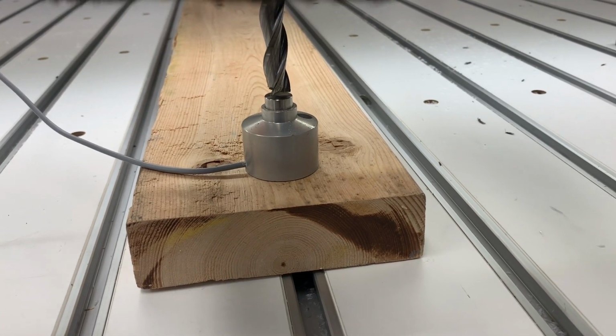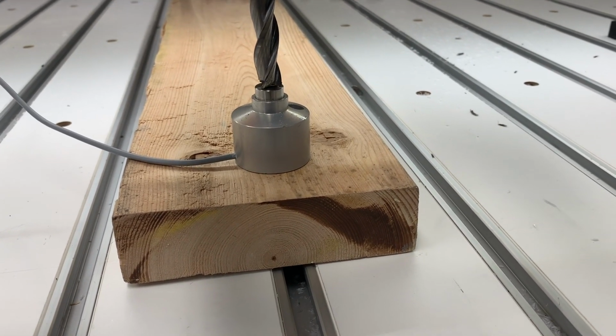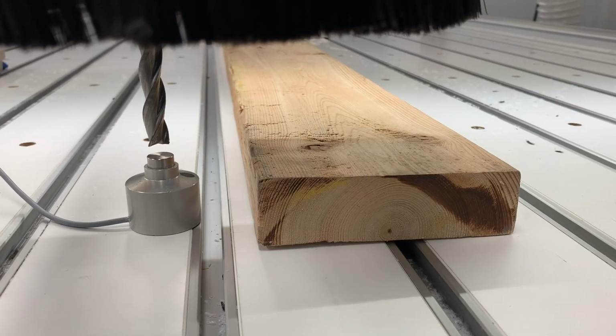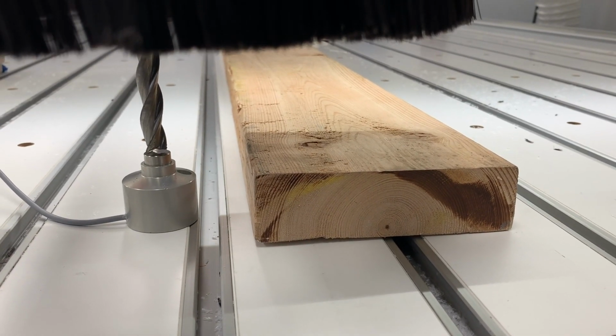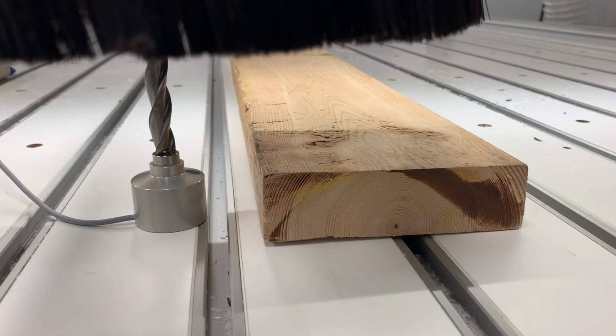In this video, we're going to talk about the differences between zeroing your Z on the material surface versus on the bed. So we're going to talk about the pluses and minuses of each. Stay tuned.